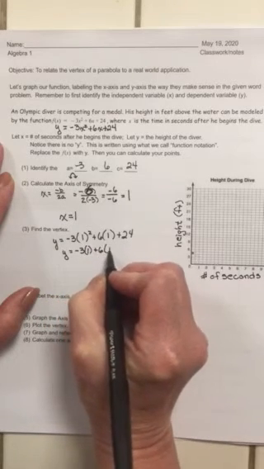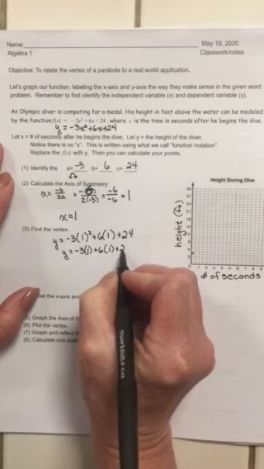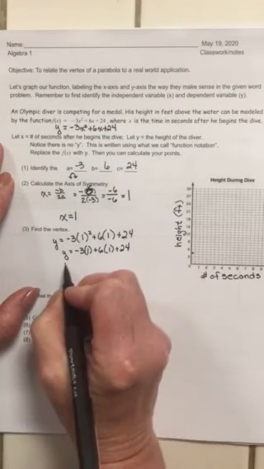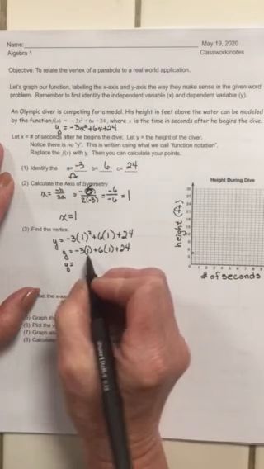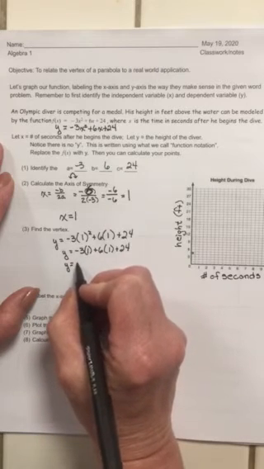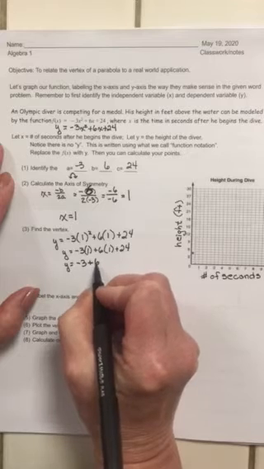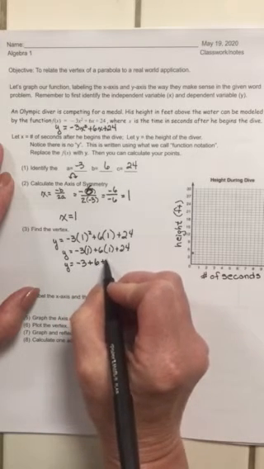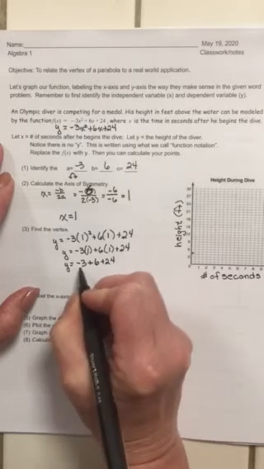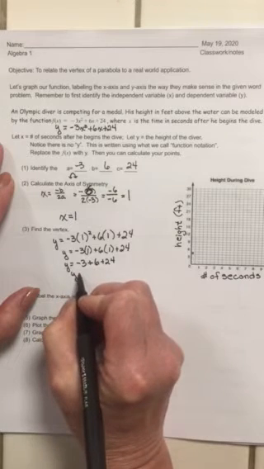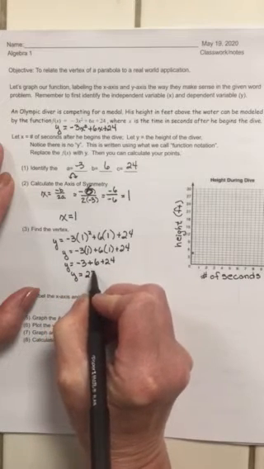And then our next step, we will do our multiplication, and then we'll do our addition and subtraction. So negative 3 times 1 is negative 3. Positive times positive is plus. 6 times 1 is 6. Plus 24. Simplifying further, I get y equals 27.